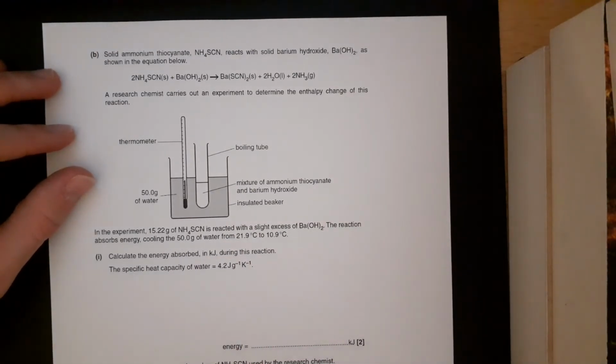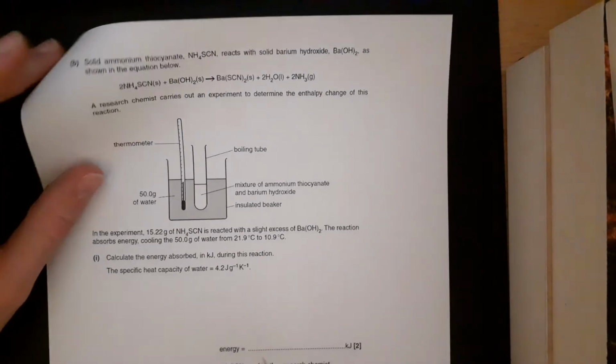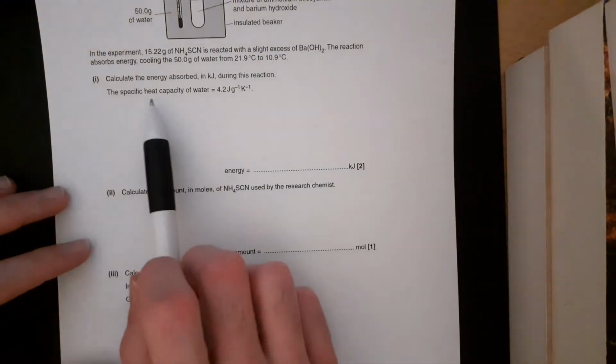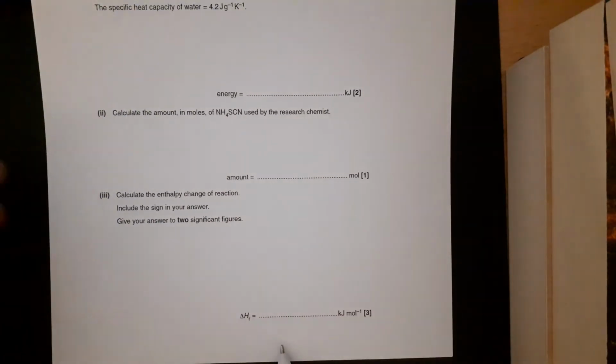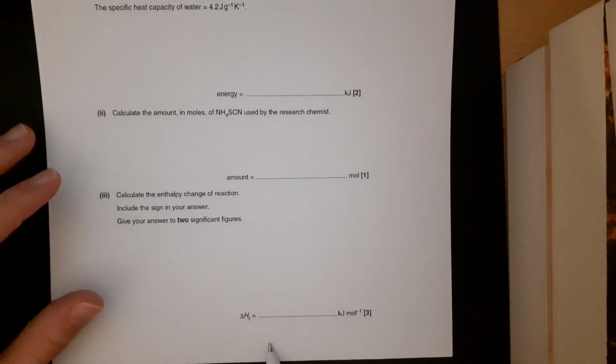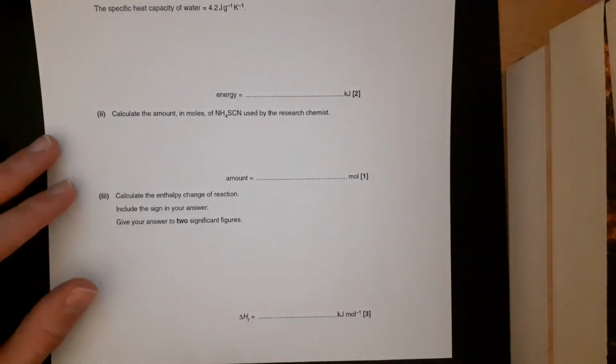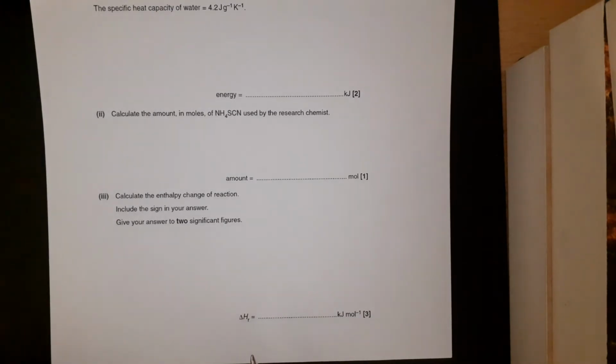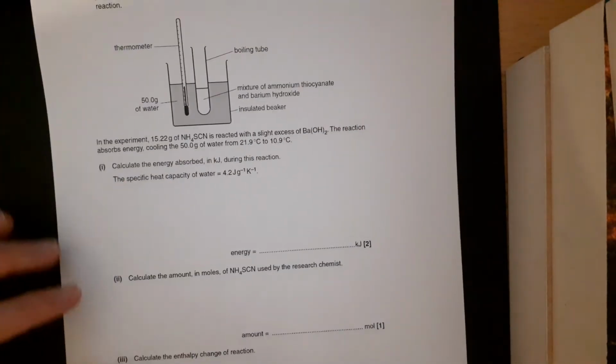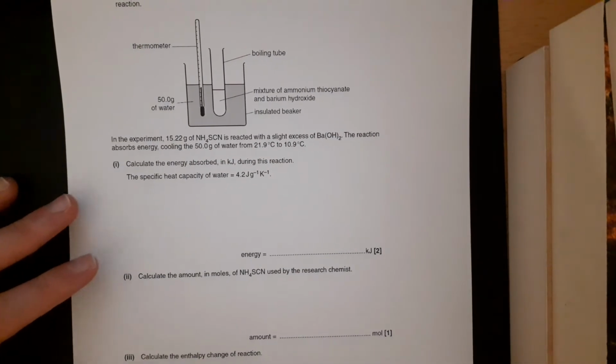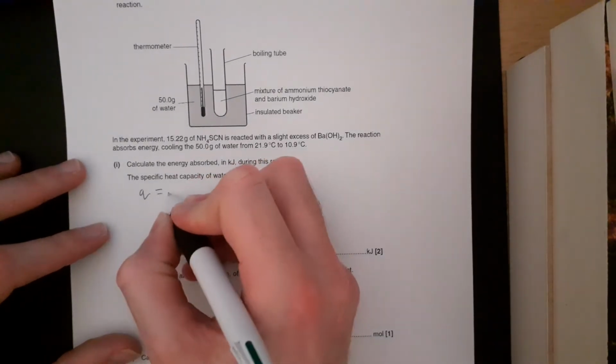We've got to do the calculation again, but this time they've split it up into sections instead of doing it all in one go. Which I think is probably actually easier, because it gives you that structure so you know what you're doing. So we're going to start the same way, with Q equals MC delta T.